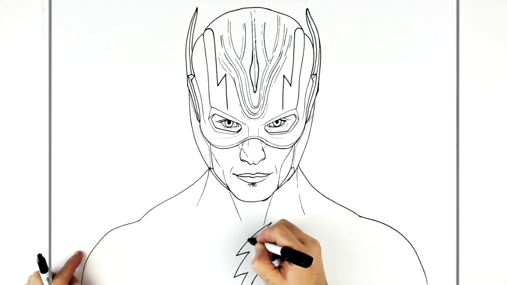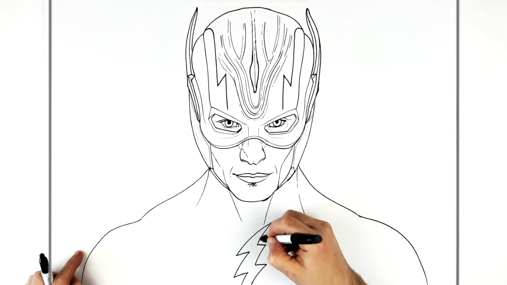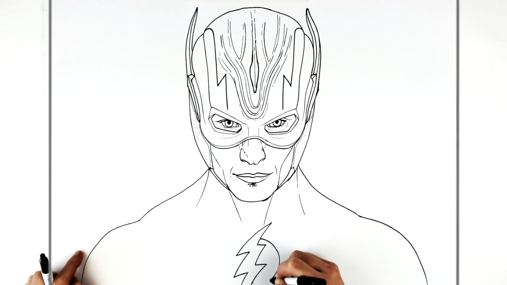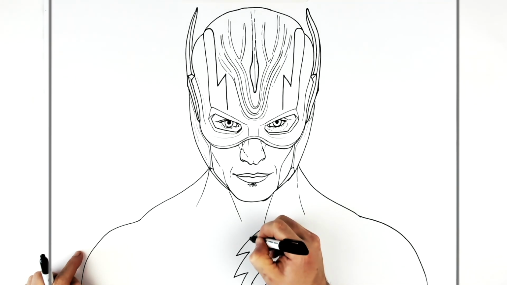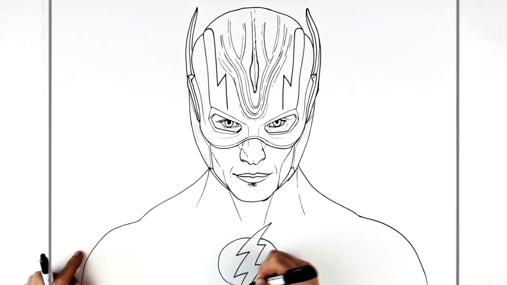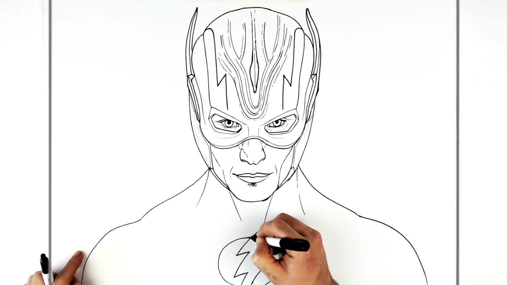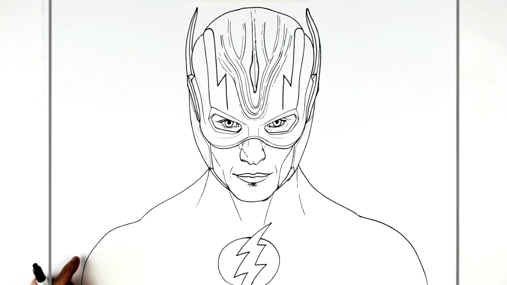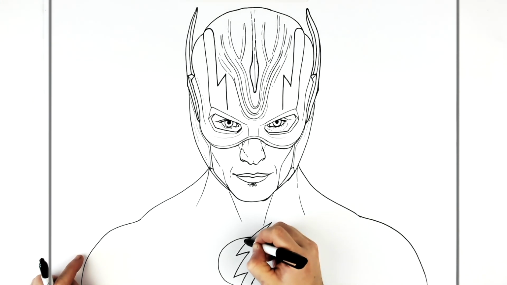So then we have just a circle going around this. It's not a perfect circle. So it's kind of like an ellipse just there. And then it has an edge.